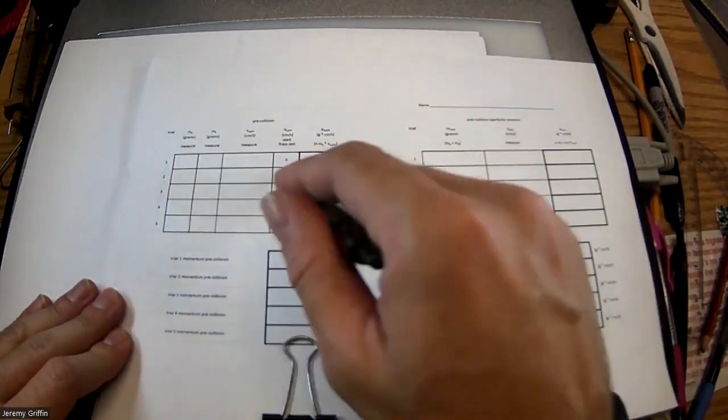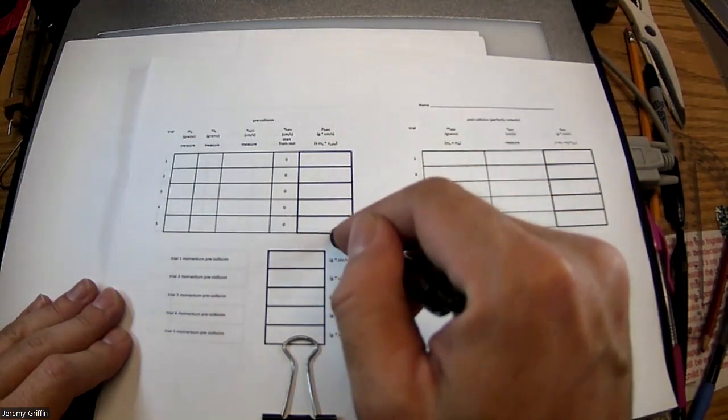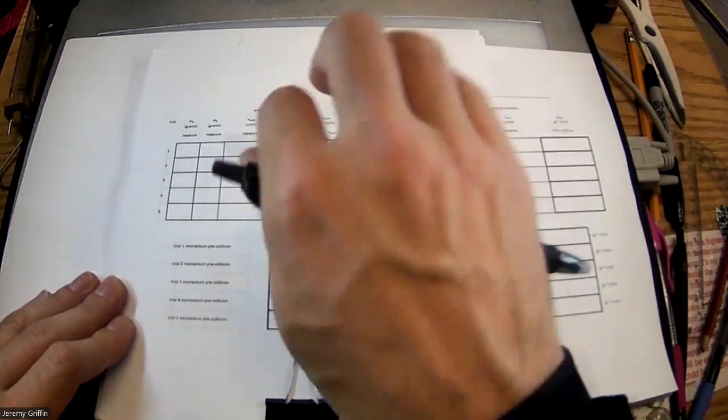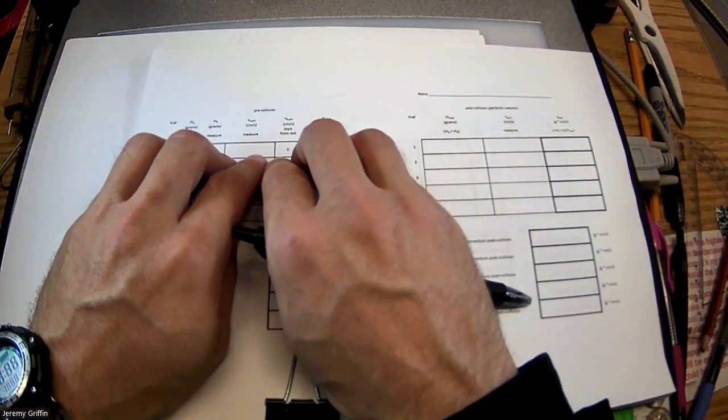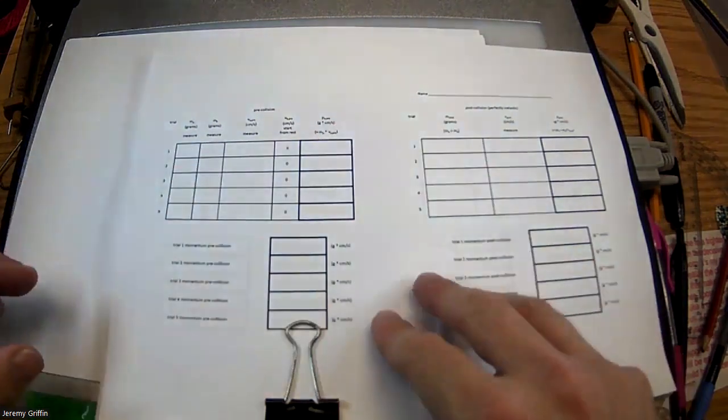You guys see how this table is going to lead you to the momentum pre-collision? You see a really dark outline around each of these cells in this last column, right? That would tell you the momentum per trial. So this first row could be one trial, and in the next row maybe you change one of the masses and do a different trial.